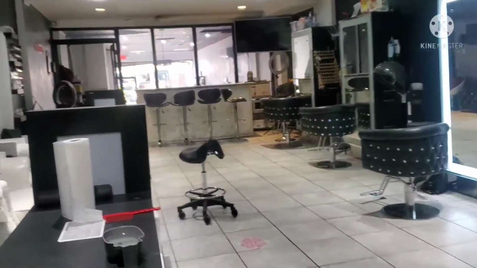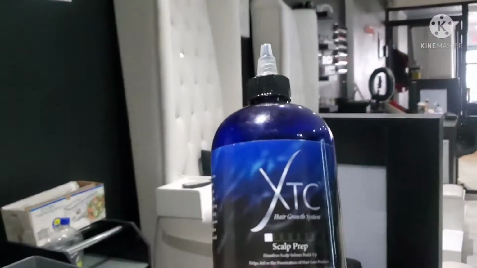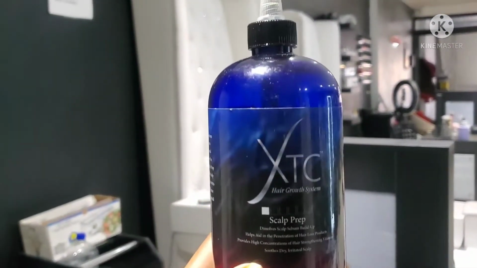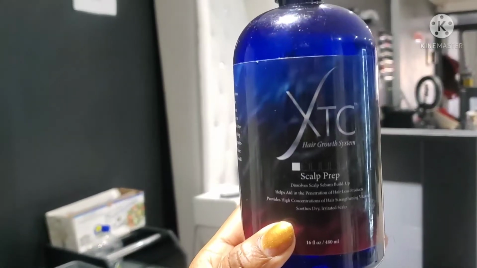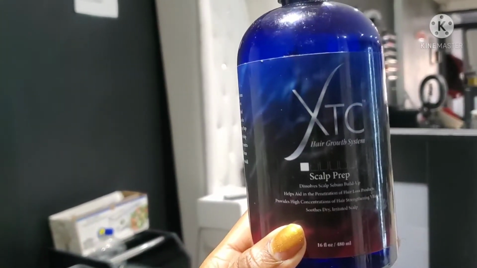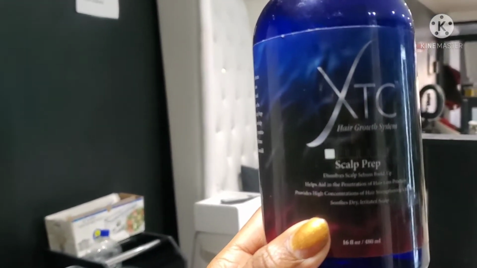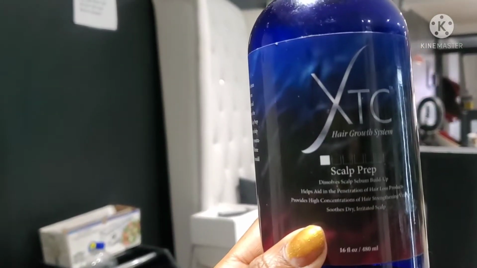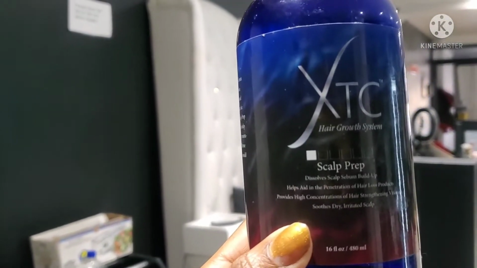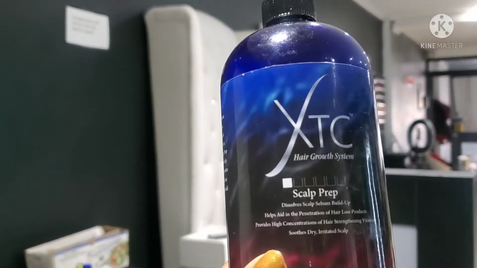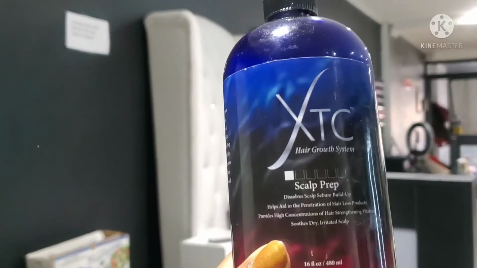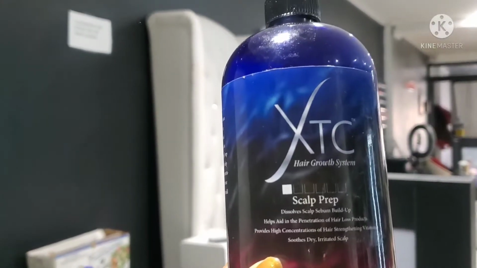This right here is the scalp prep. And what I would do is apply this to her scalp for about 10 minutes. Let it sit on her scalp for 10 minutes. What it does is it dissolves the scalp sebum buildup. It helps aid in the penetration of hair loss products. It provides a high concentration of hair strength and vitamins. It smooths dry and irritated scalp.